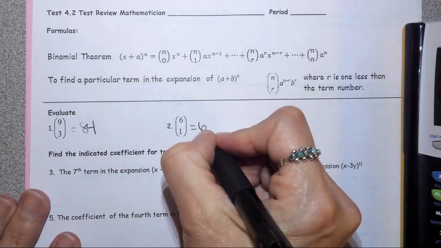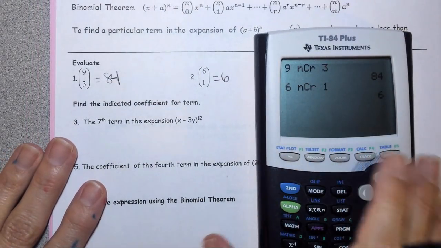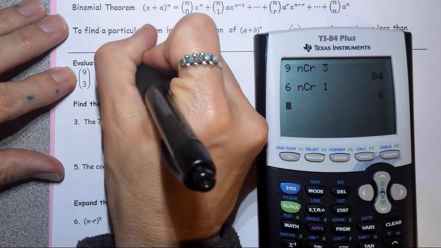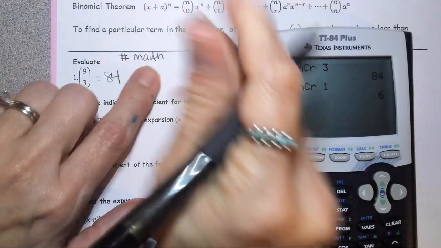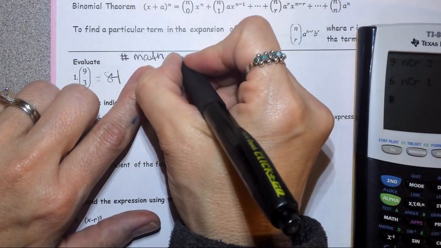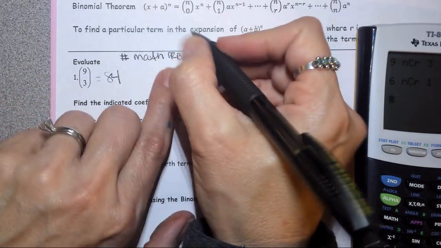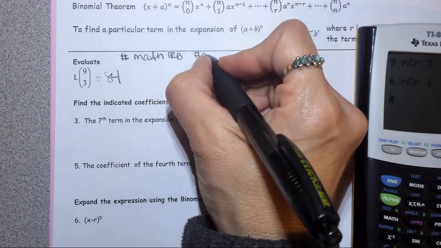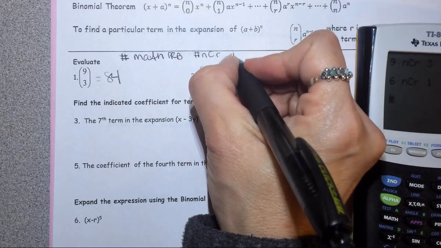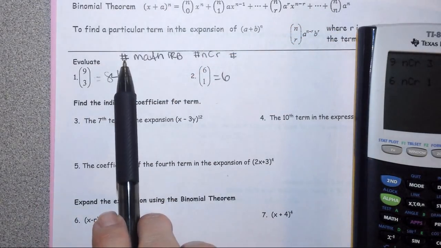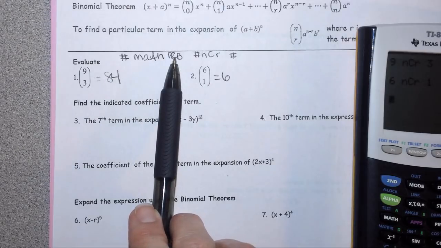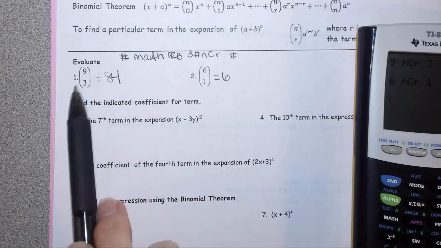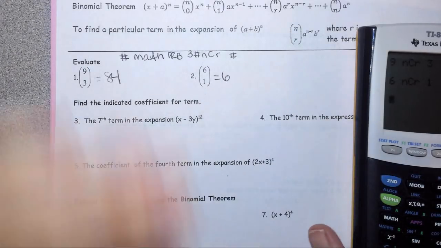Alright, so you'll have 2 of those on your test. It's just a matter of remembering what buttons to choose. So remember, you type in the number up top, then you're going to hit the math, then we arrowed over to PRB, then we chose the third one, which was nCr, and then we typed in the last number. So after you type in the number, hit the math button, highlight PRB, choose the third one down, and then type in your last number. And that's where we got 84 and 6.